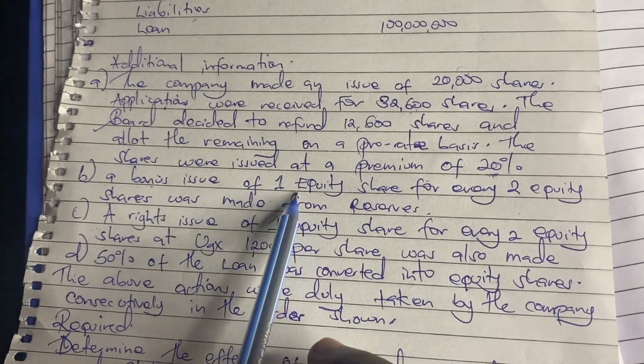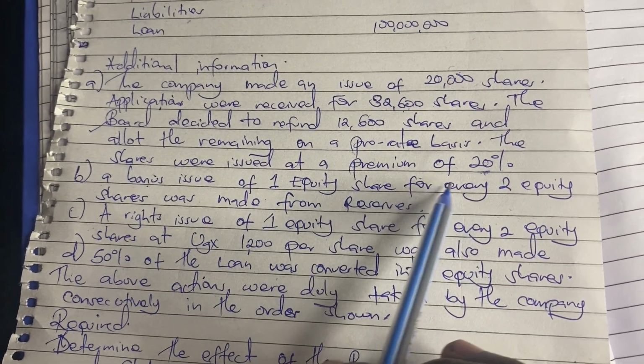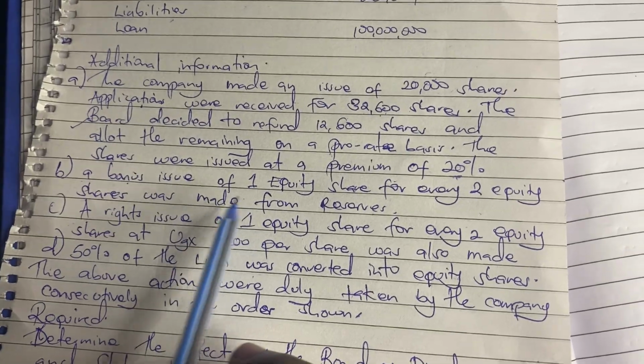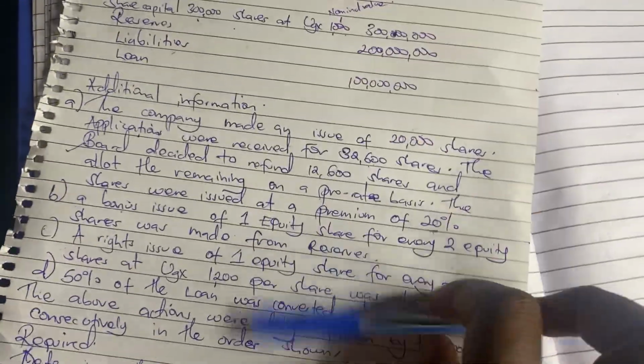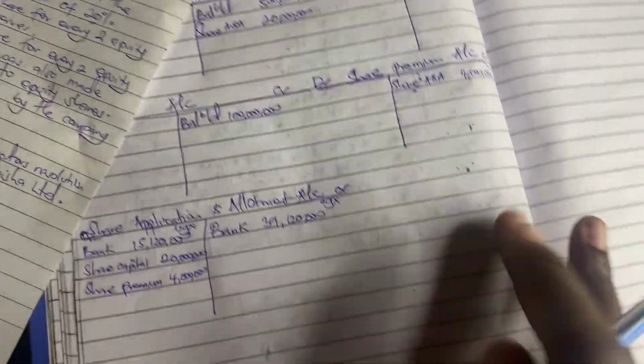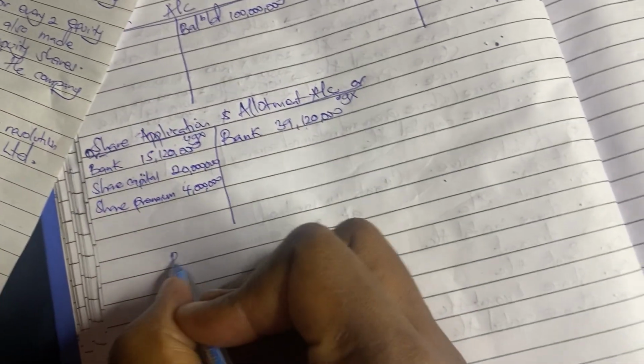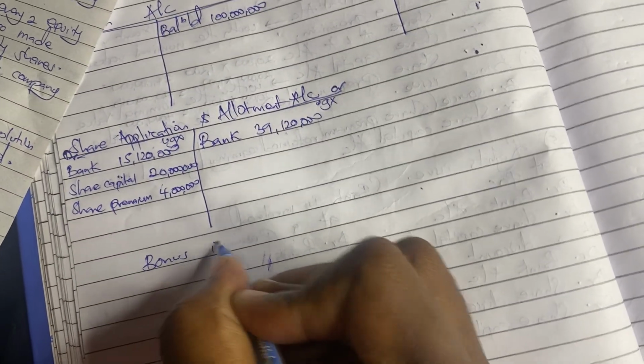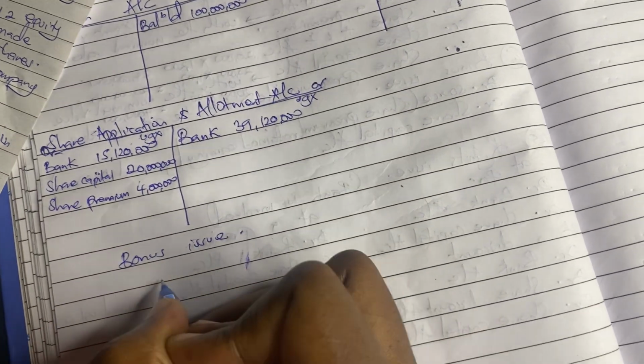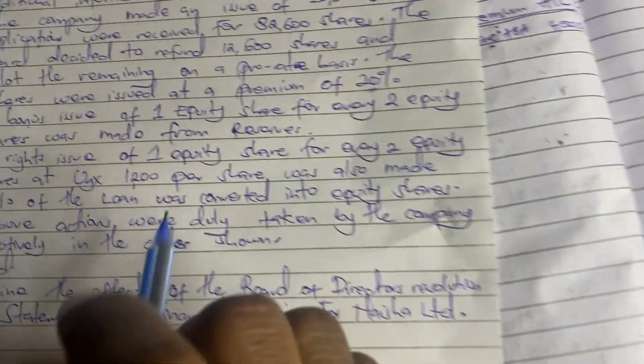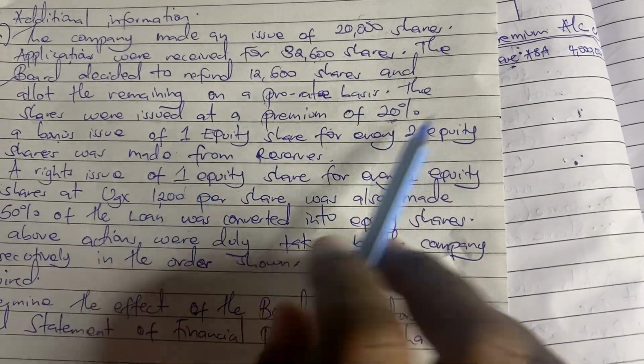They said there was a bonus issue of 1 equity share for every 2 shares made from reserves. So we have bonus issue. They said 1 equity share for every 2.